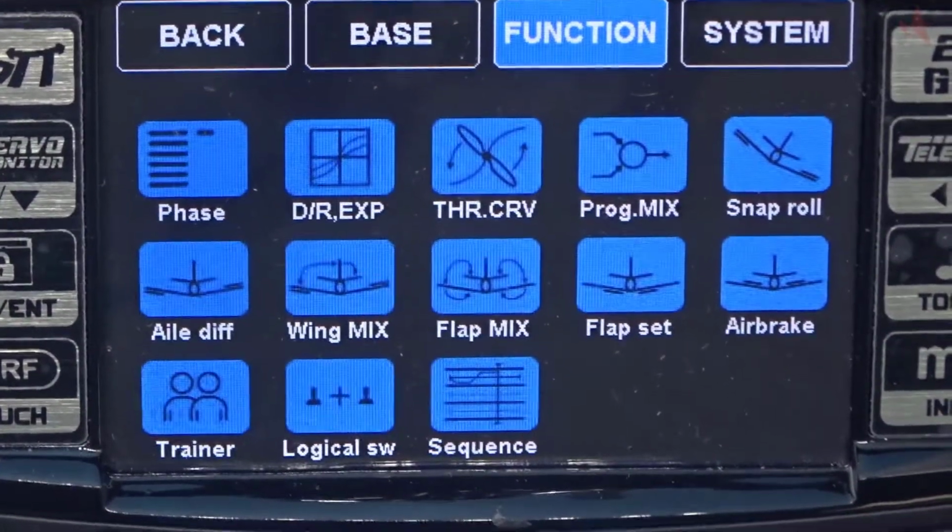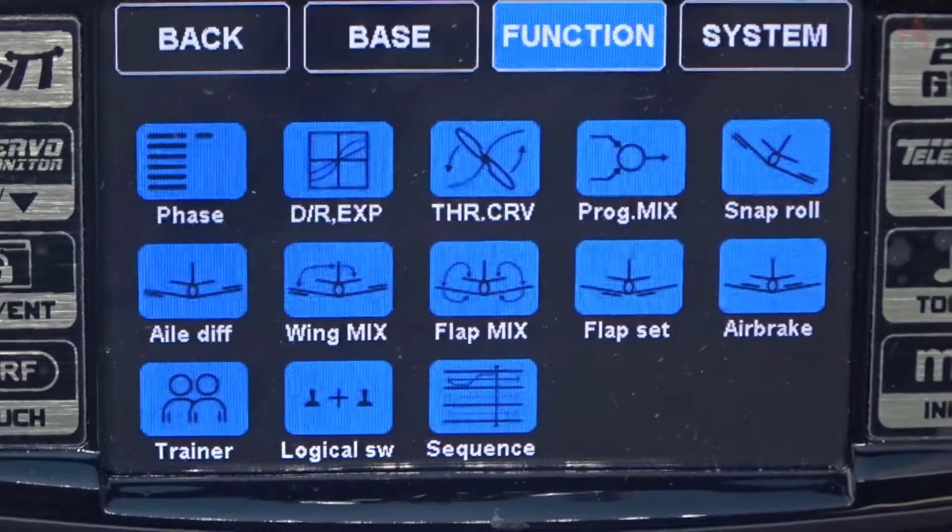And that's it for this session of the function menu.